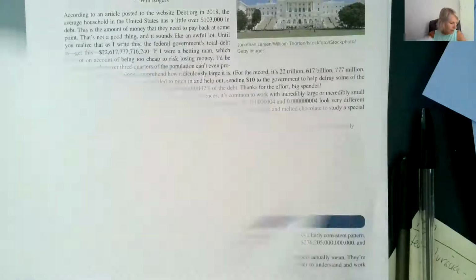And like I mentioned before, there are some problems on the back on page 90. Those answers can be found at the end of the lesson.